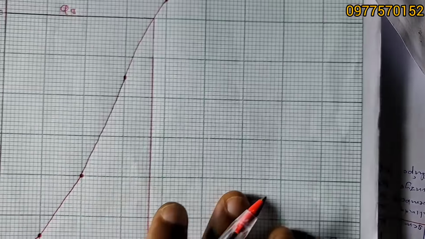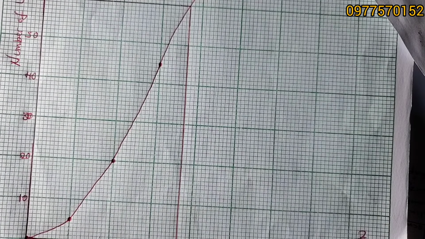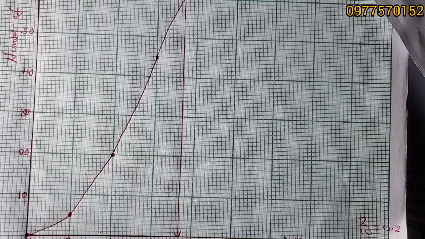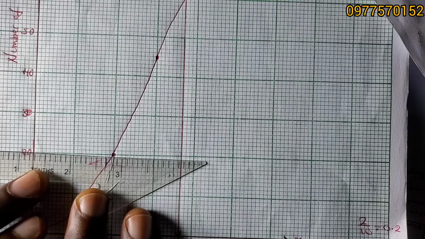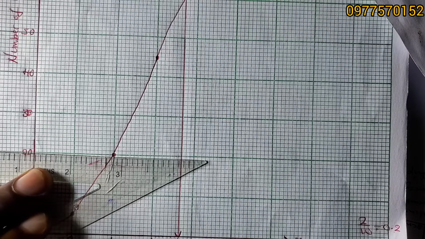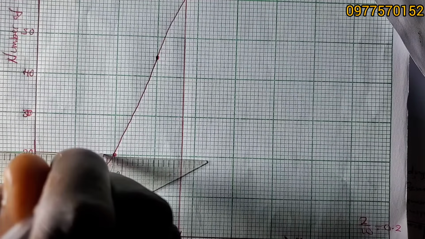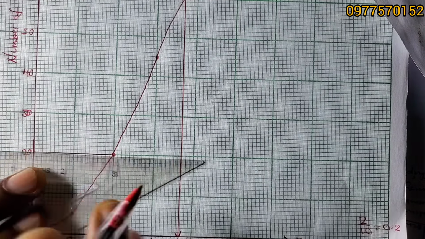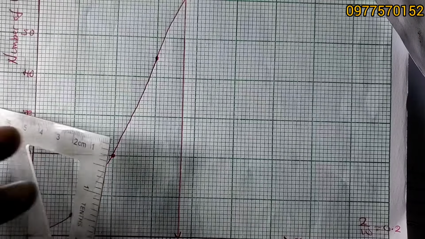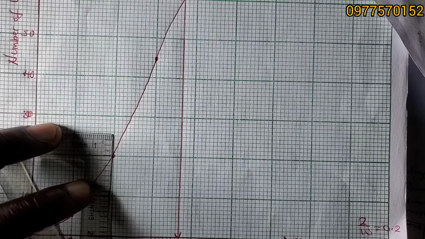Now what is Q1? For Q1 we're going to go where 20 is and do what we've done for Q3. So this is where 20 is, up to the line connecting, just joining. And when you come down here, drop it down.